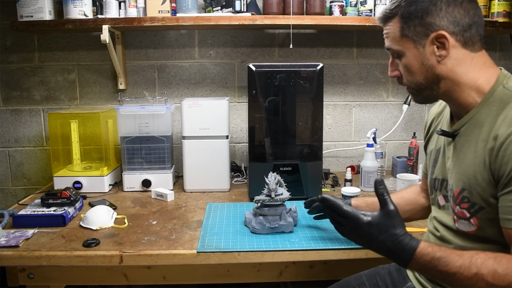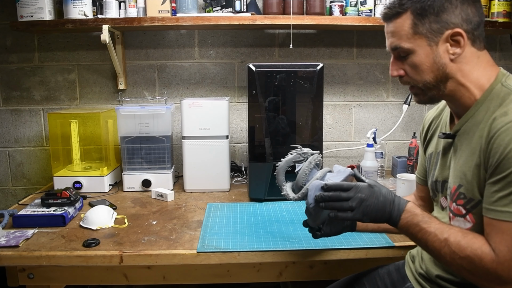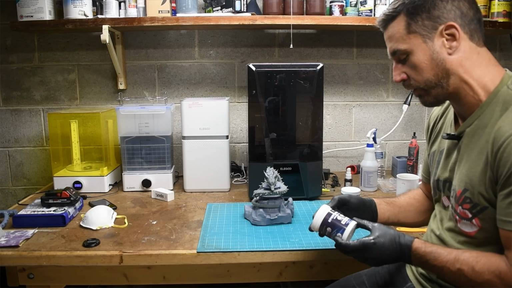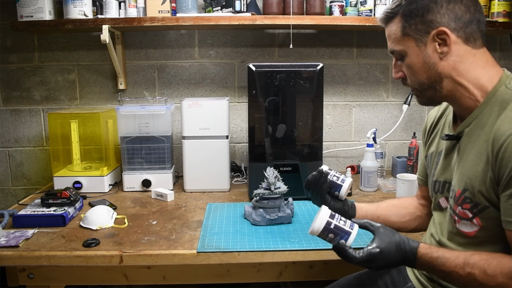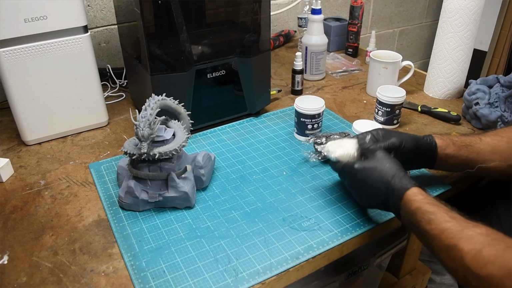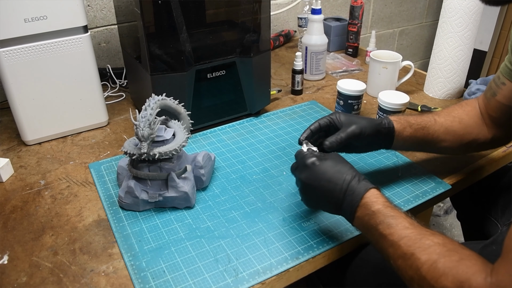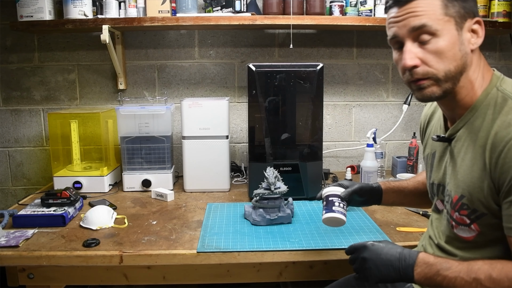Okay, so the model is fully assembled, but there's definitely some cracks that I want to fill in. The way that I'm going to do that is I'm using epoxy sculpt clay. This is a two-part method. You just mix them together and go to work. So excited to see how this works out. We're going to fill in those cracks, and then I think we're going to be off to painting.